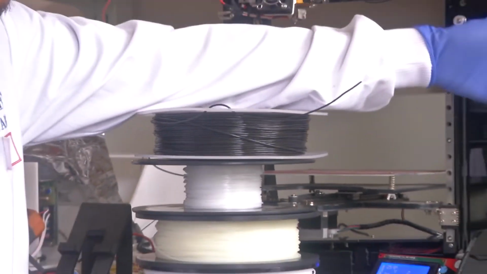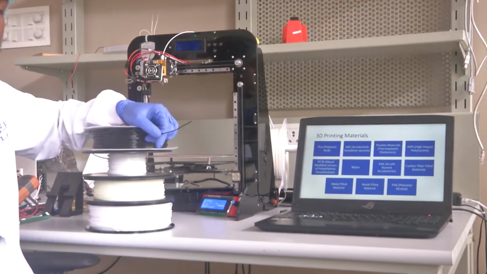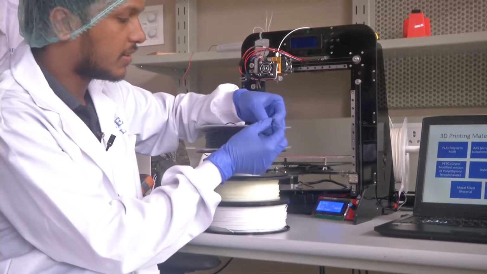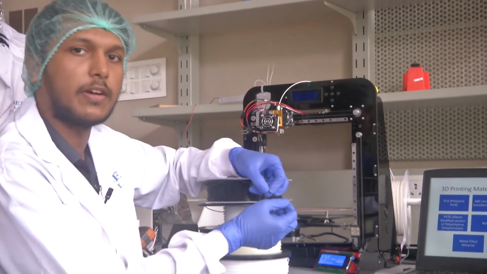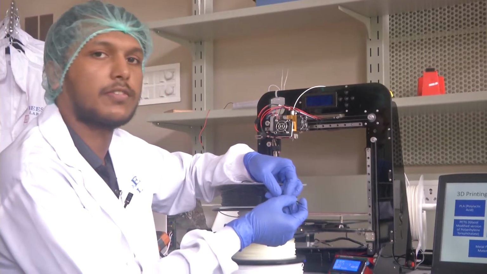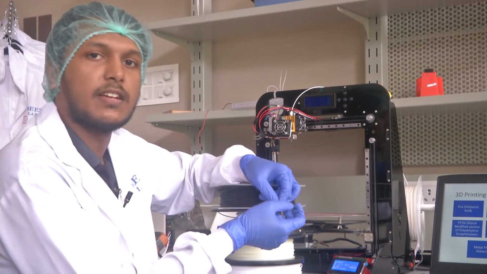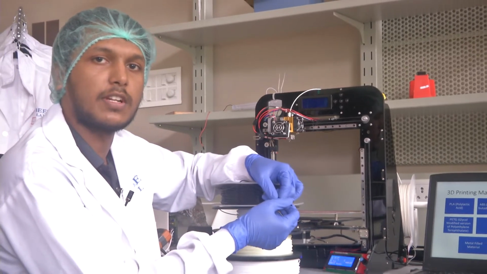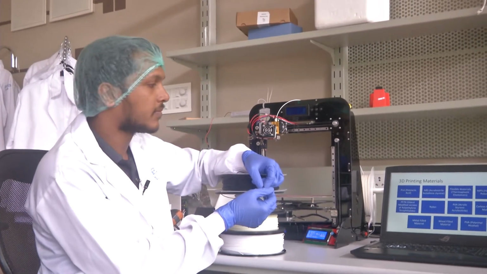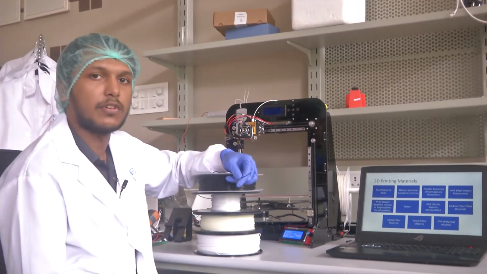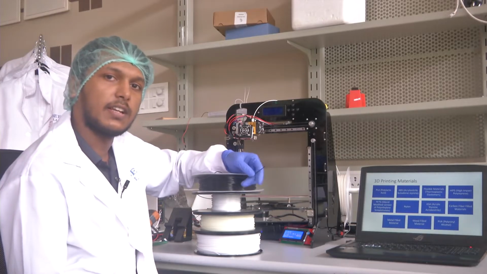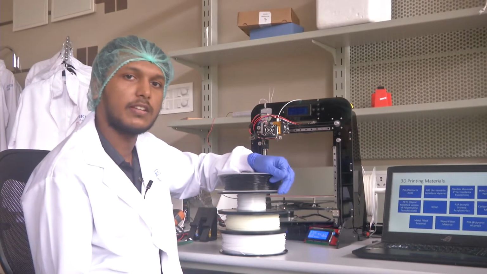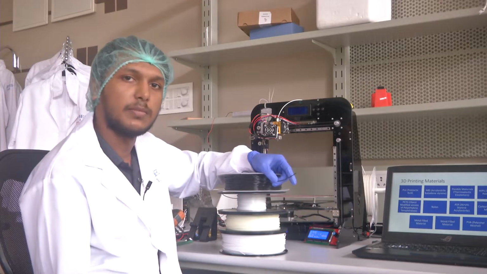The first one is the PLA material, polylactic acid. This is an example of polylactic acid material. Here the filament diameter is 1.75 mm, that is a standard diameter, and another standard is 3 mm. Those are the most used standard diameters for filament in FDM 3D printing. PLA stands for polylactic acid. This material is also biodegradable. It has low cost, and this is the most widely used 3D printing material.